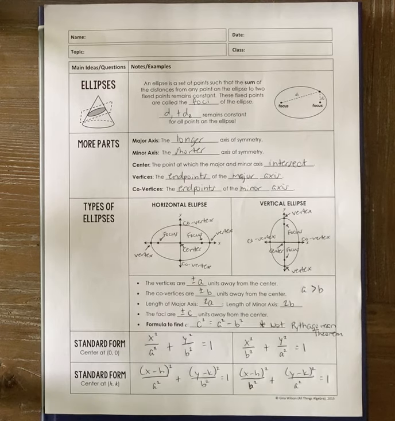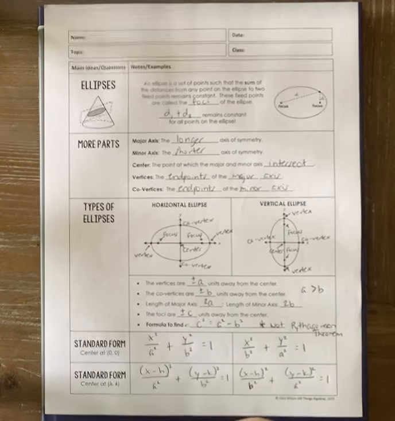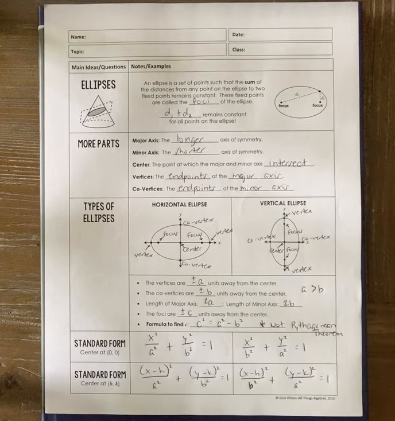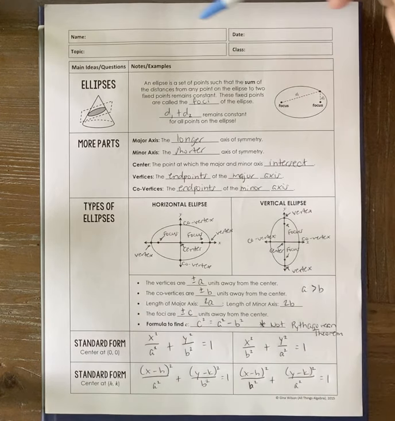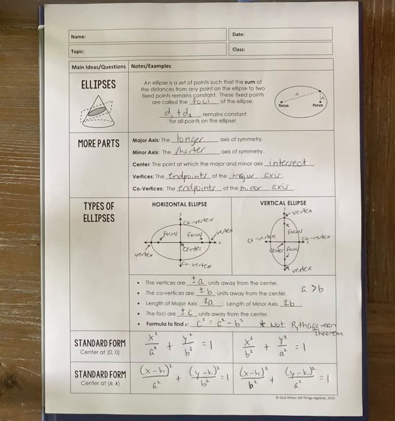All right, this video is over ellipses. It is another conic section. Okay, so I actually already have this first part filled in, so let's just go over it.